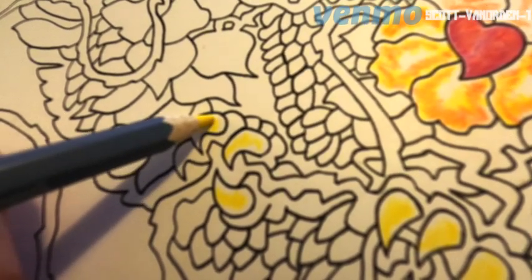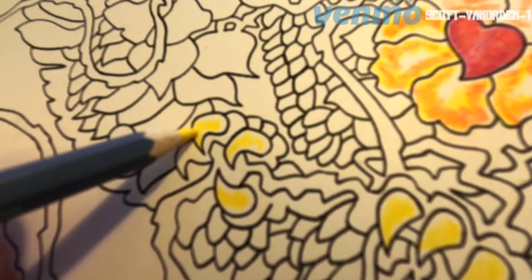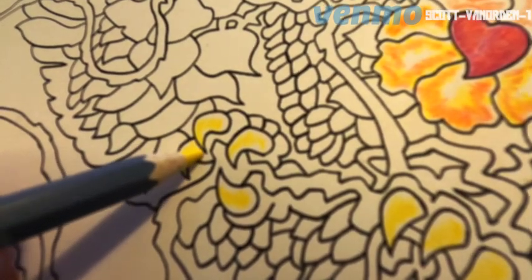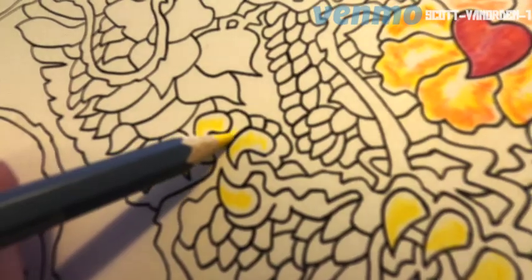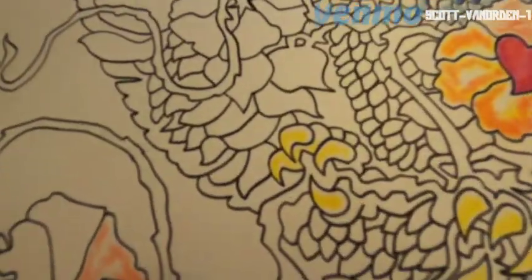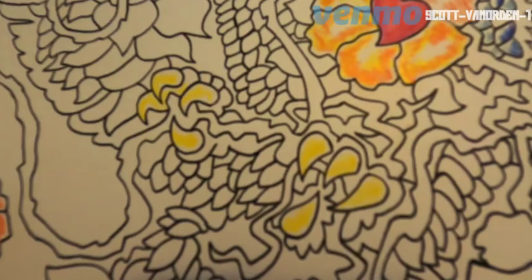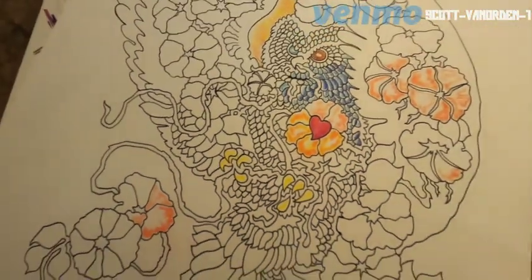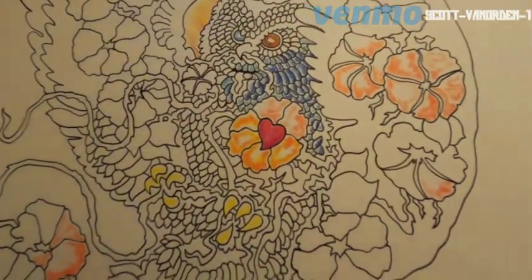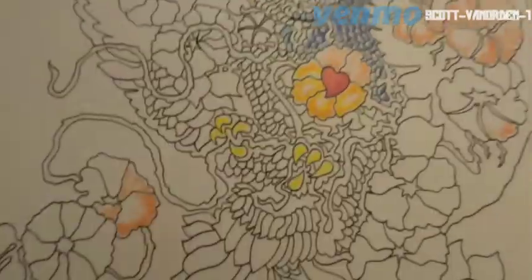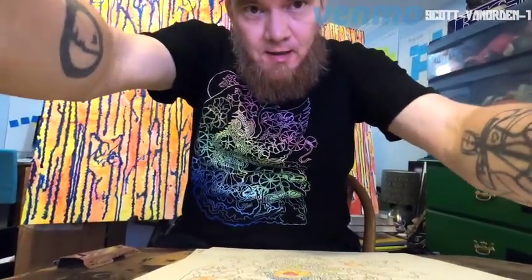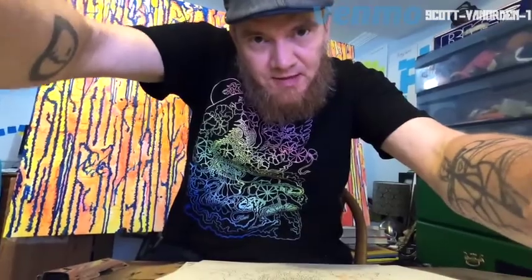Alright, so those are the claws. The talons. They're the talons of the owl. Aye, the talons of the owl. Let's see here. Gonna move back here real quick, a little bit of adjusting.